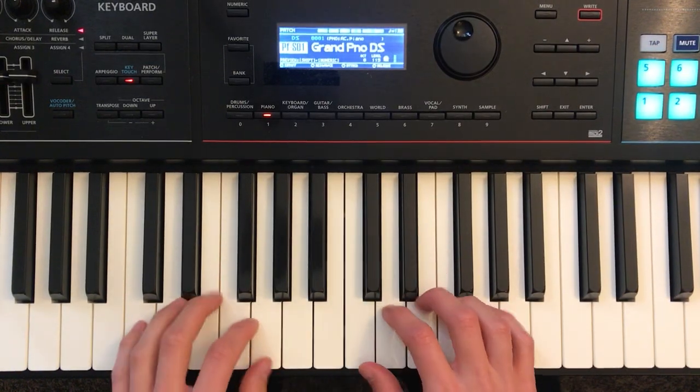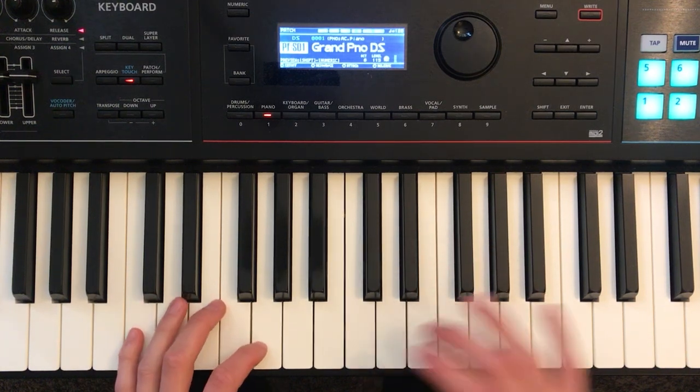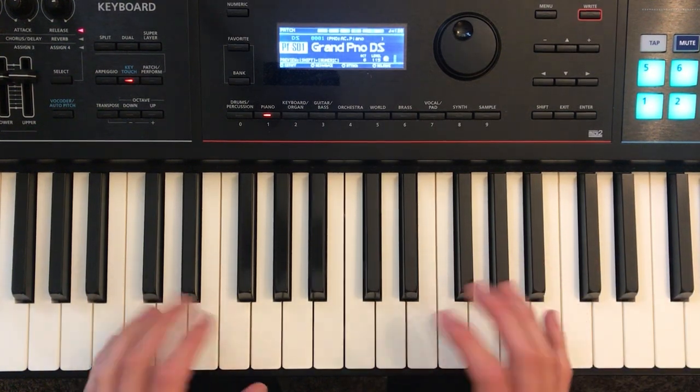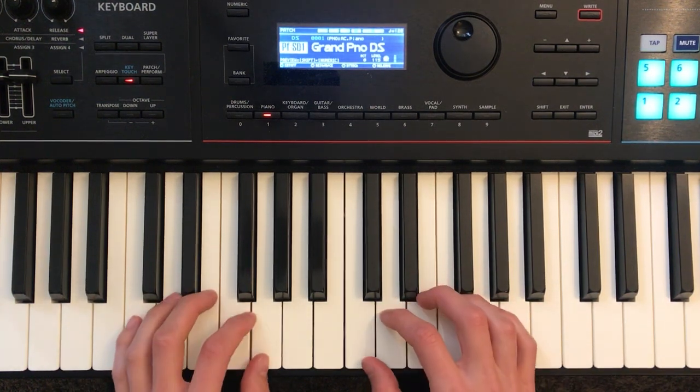All right, so welcome to your first day at the piano. Whether you've never played the piano before and this is your absolute first day, or you've been away from it for a while and are looking for a fresh start, or you just want to get back to the basics, today is going to be day one at the piano.